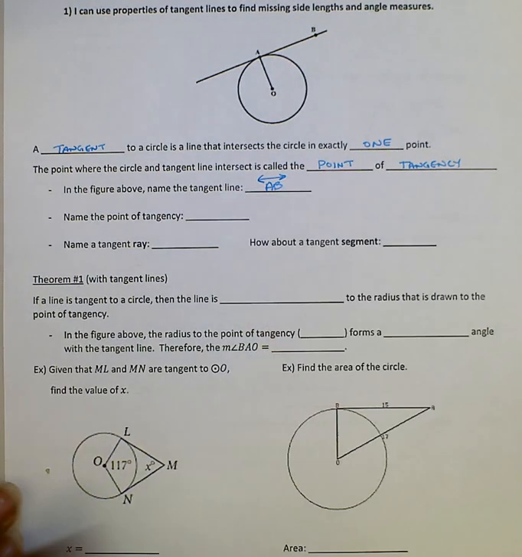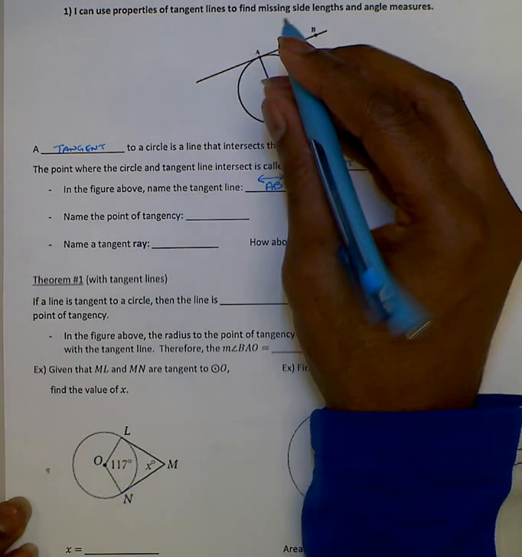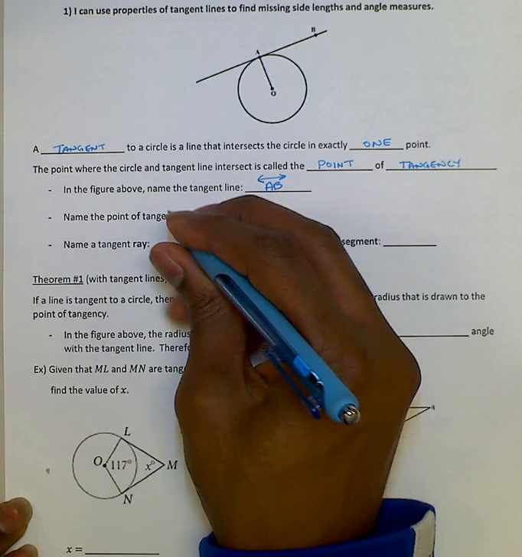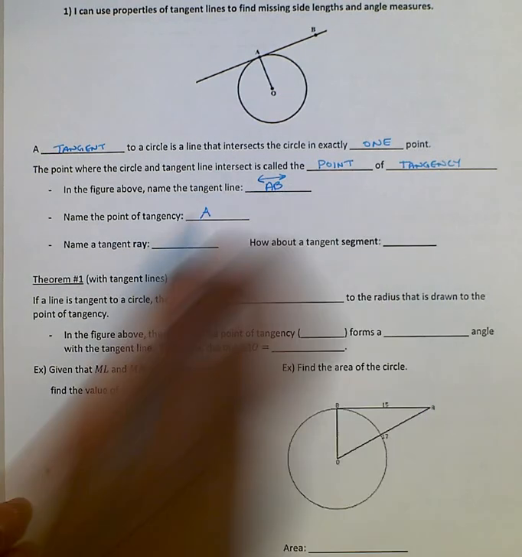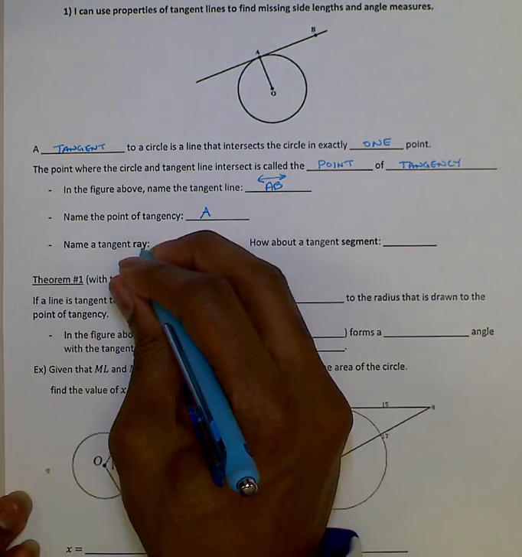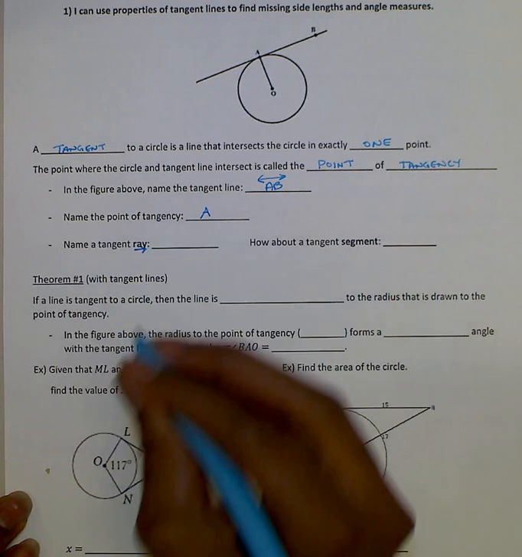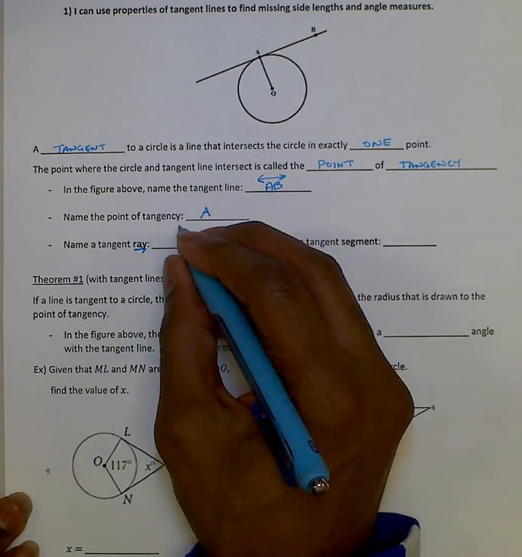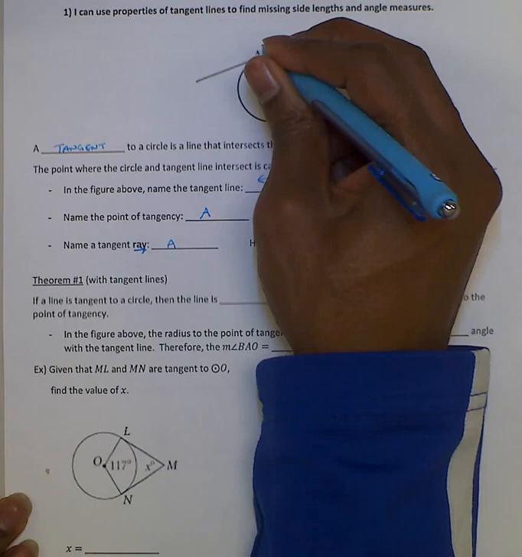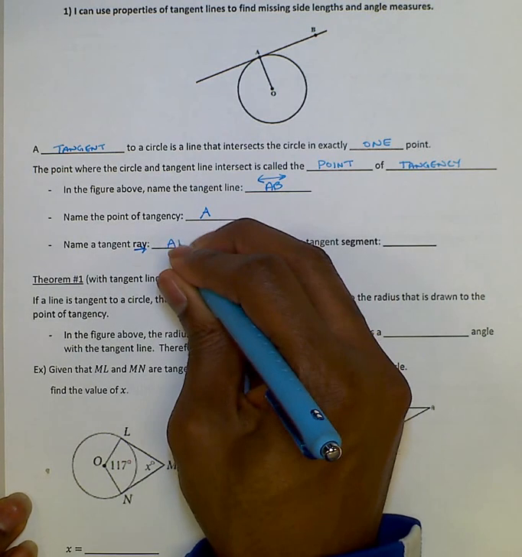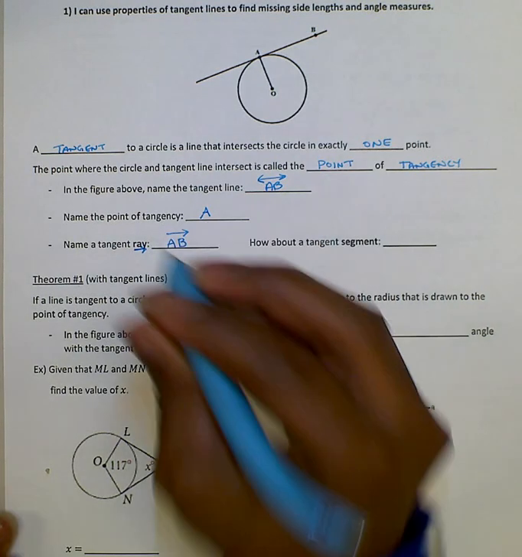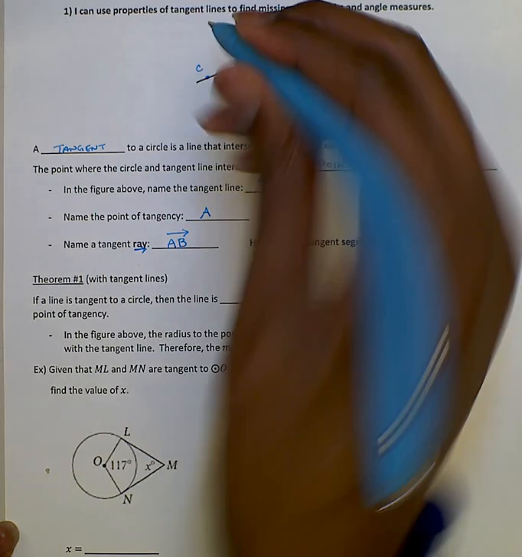Name the point of tangency. That's the point where it touches, and that's point A. It says name a tangent ray. Remember that a ray goes like that, and we always start with the endpoint. A is the endpoint. It goes on to B. Even if we had a point here, like let's say C, remember we'd call that ray AC.